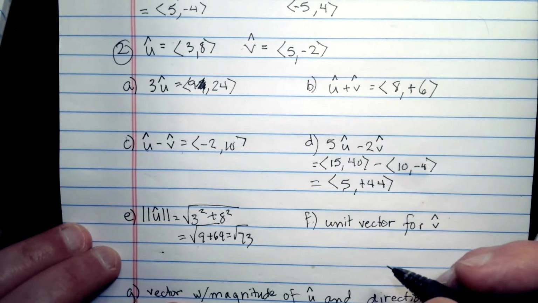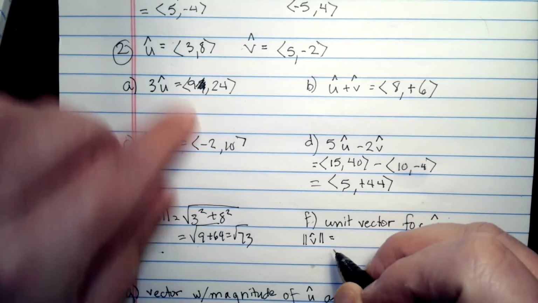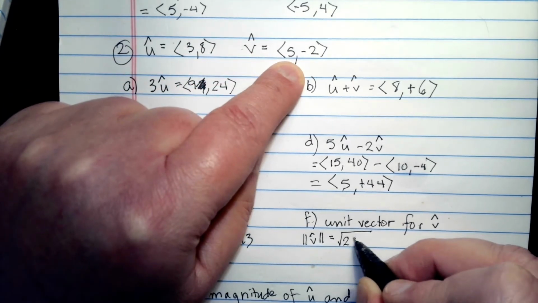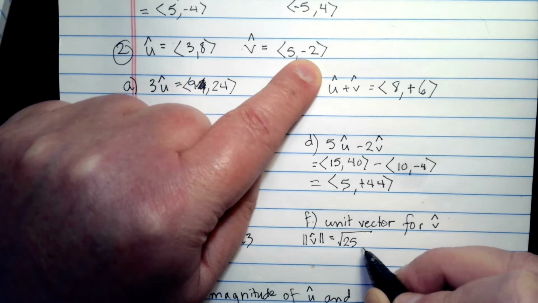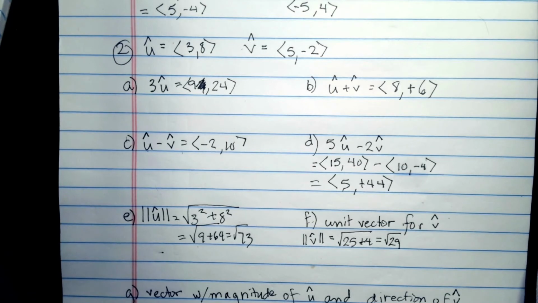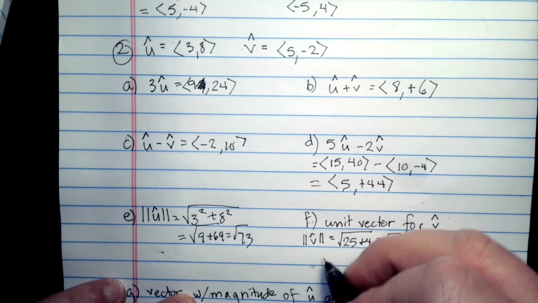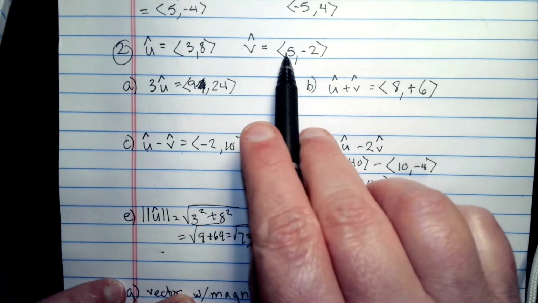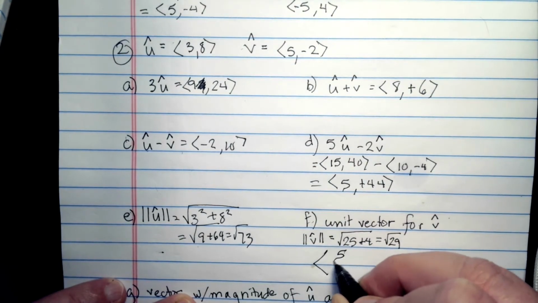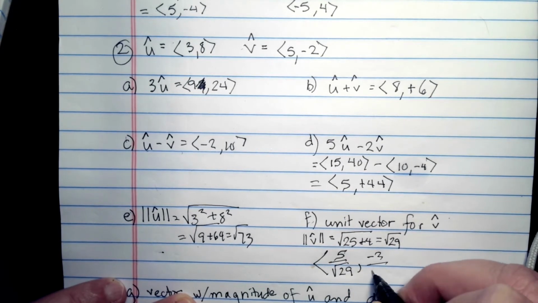So we need the magnitude of v, and that'll be the square root of 5 squared, that's 25, and then negative 2 squared would be 4, so that's the square root of 29. And so the unit vector that we want would be what we get when we divide v by root 29. So the vector we want has components 5 over root 29 and negative 2 over root 29.